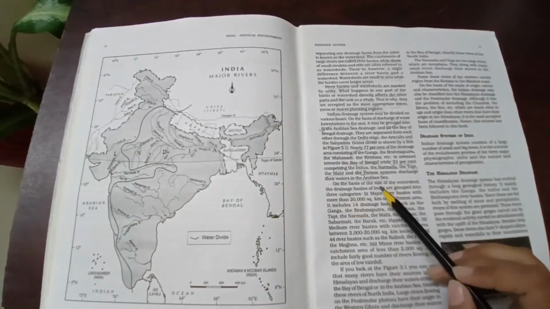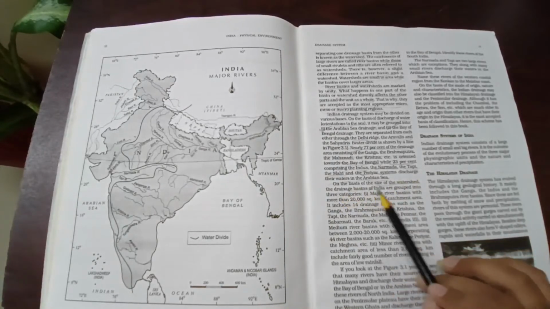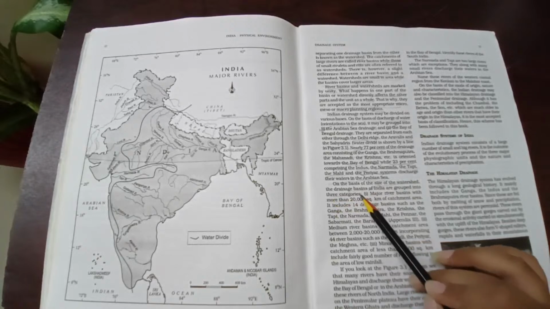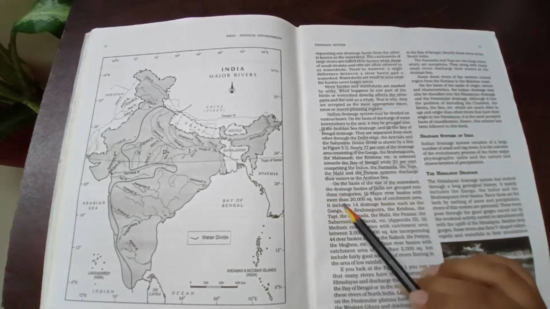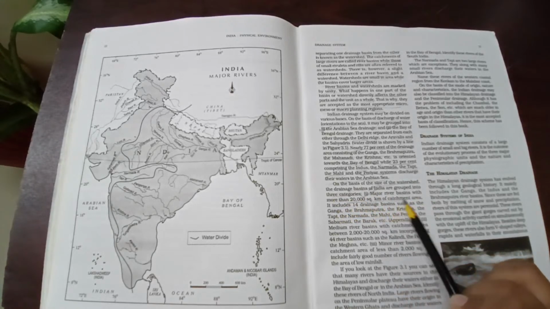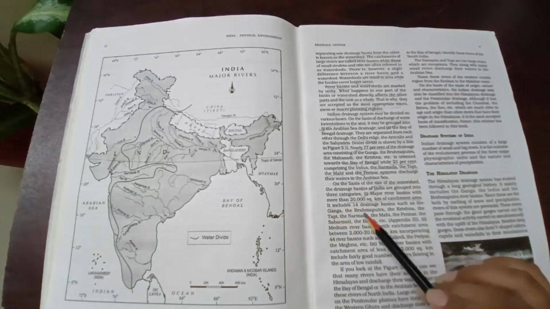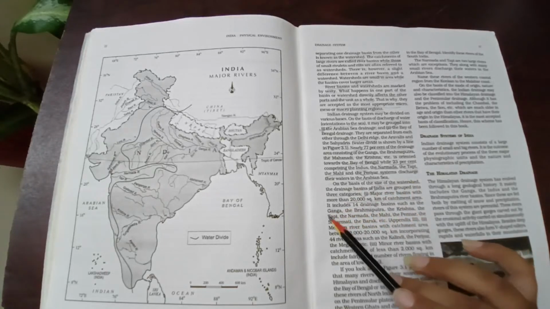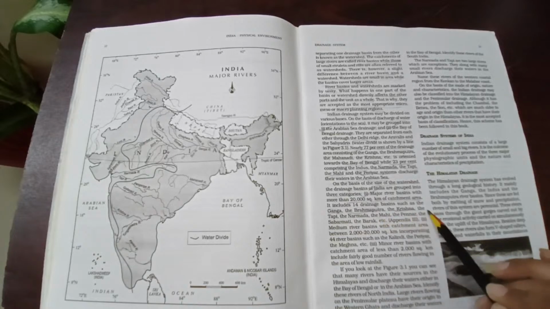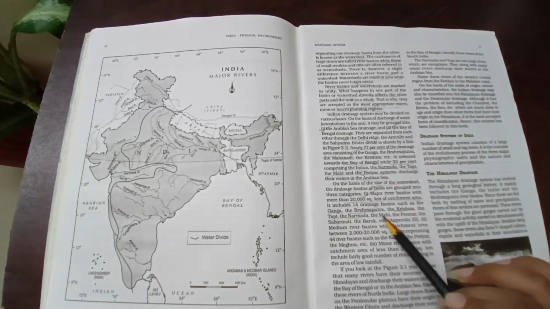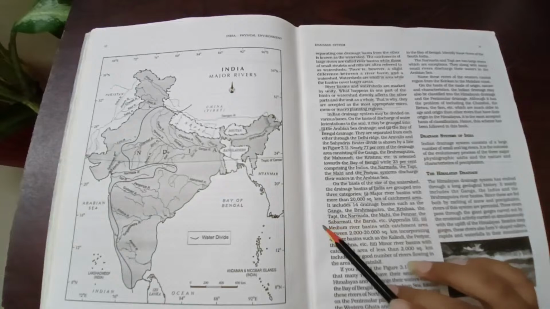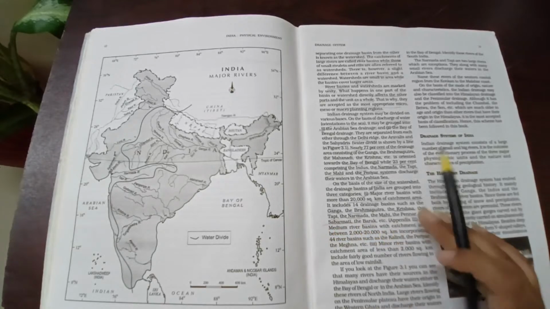On the basis of the size of the watershed, the drainage basins of India are grouped into three categories. Major river basins with more than 20,000 square kilometers of catchment area. It includes 14 drainage basins such as the Ganga, the Brahmaputra, the Krishna, the Tapi, the Narmada, the Mahi, the Pennar, the Sabarmati, the Barak, etc.